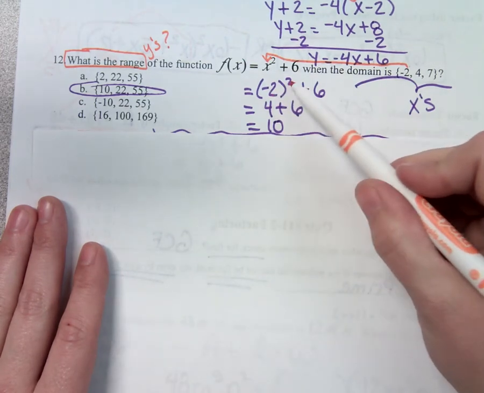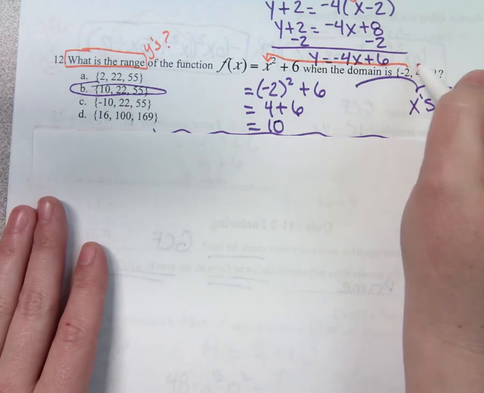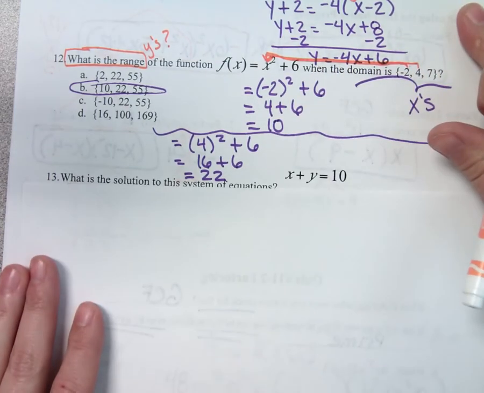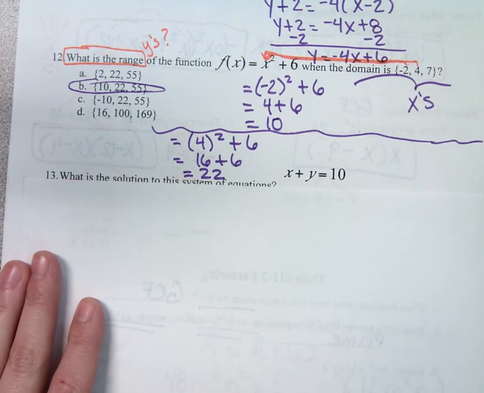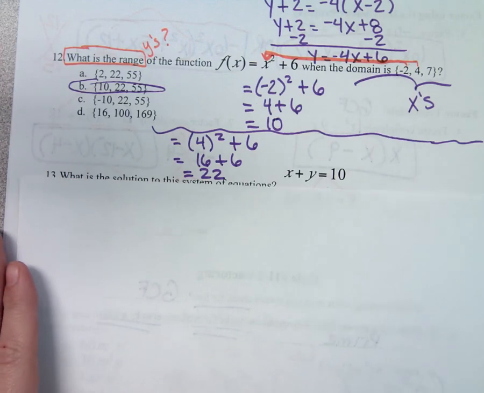A negative 2 squared is a positive 4, because negative times a negative makes a positive. And that gives me a positive 10. The next thing I did was I put the 4 into the x, and I slapped down my parentheses and plugged the 4 in. And when I worked that out, I got 22. And b is the only one that gave me a positive 10 and a positive 22. So I just stopped right there before I even plugged the 7 in.